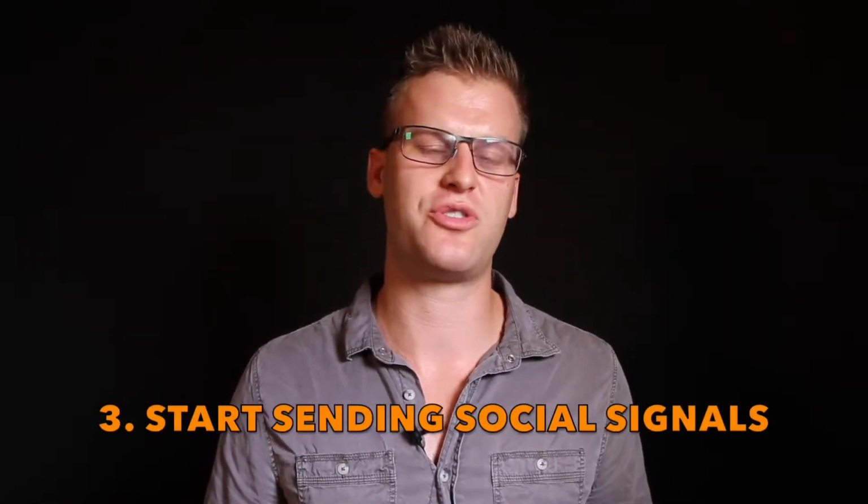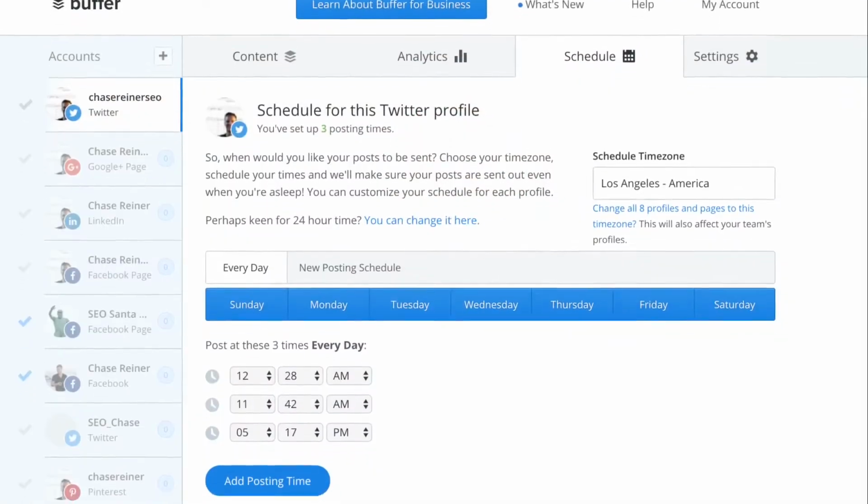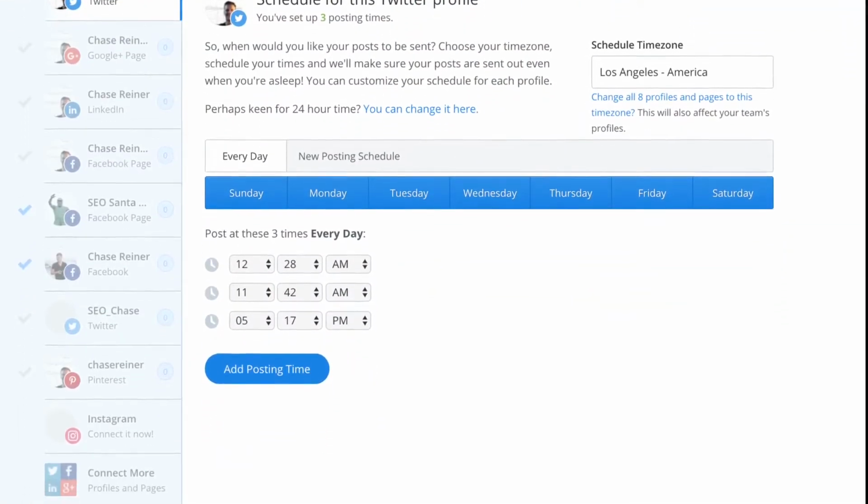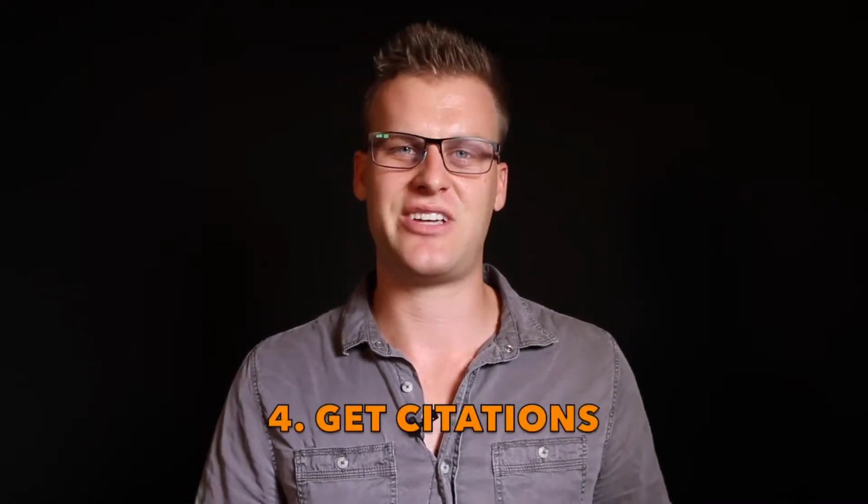The next thing you're probably going to want to do to get out of the sandbox is to start sending social signals. A great way to send social signals is to set something up like Buffer and set up all of your social accounts. Now, instead of setting up all your social accounts at once, you might just want to order citations, as I stated in the other video, which citations also should help you get out of the sandbox pretty fast.